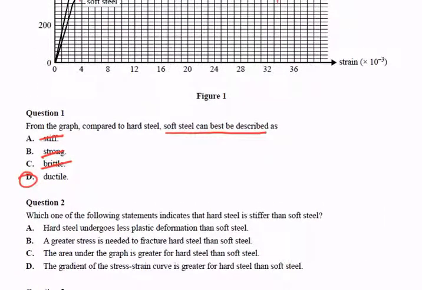Which of the following statements indicates that hard steel is stiffer than soft steel? Stiffness is the gradient, or steeper gradient. We'll have that definition somewhere on our cheat sheet. So which one of these says it has a steeper gradient? Hard steel undergoes less plastic deformation than soft steel? No. Greater stress is needed? No. The area under the graph is greater? No. The gradient of the stress strain curve is greater for hard steel than soft steel. There we go.